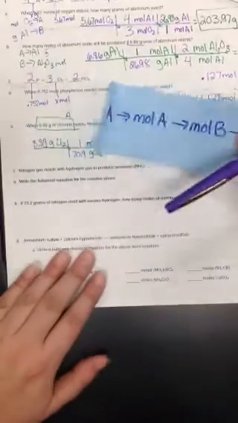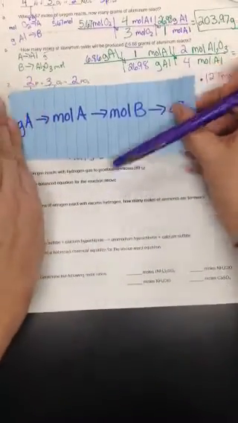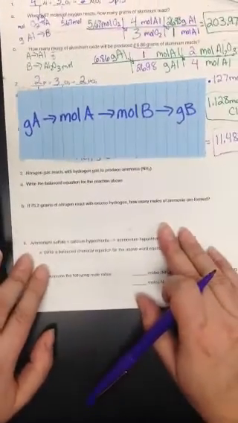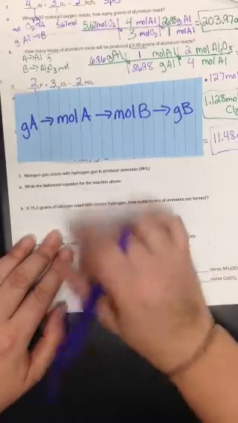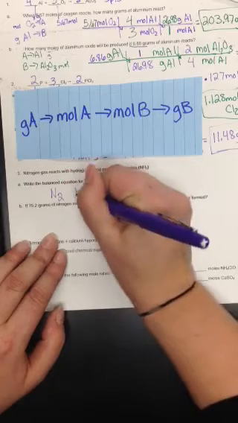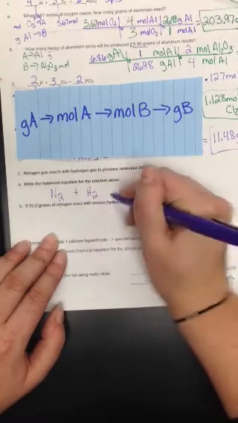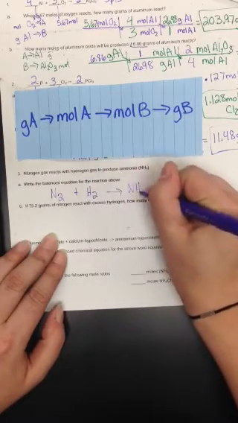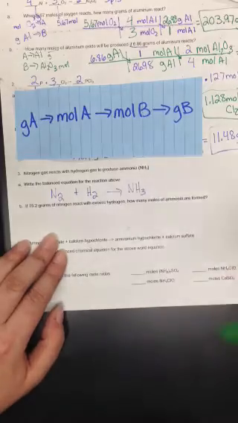Alright, we're almost done. The next one, it says nitrogen gas reacts with hydrogen gas to produce ammonia. Here's what you needed to know. It's called Hunkelbrief. N2 plus H2. That's what people missed. Makes NH3. Once we have that, we have to balance it.